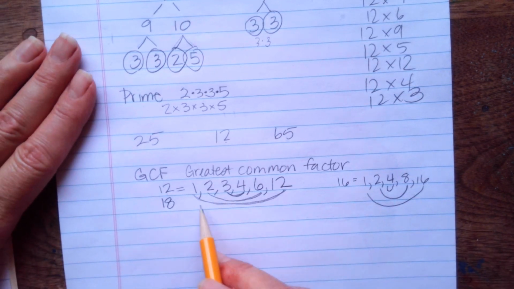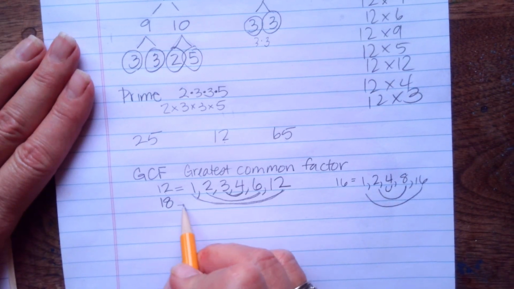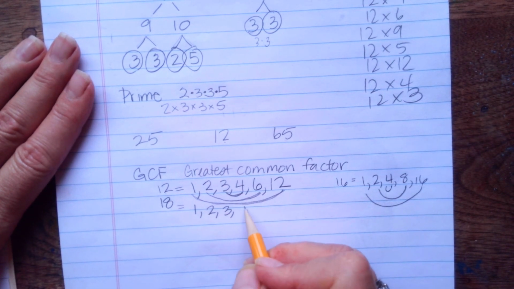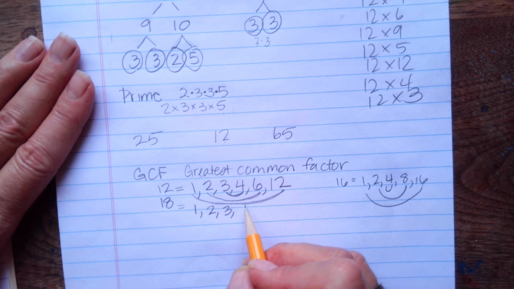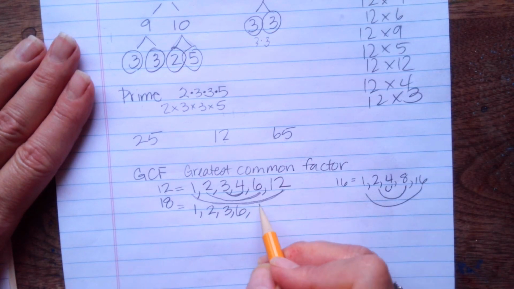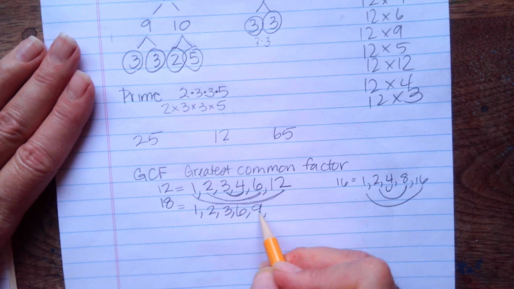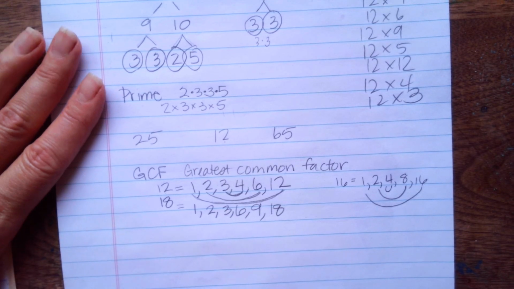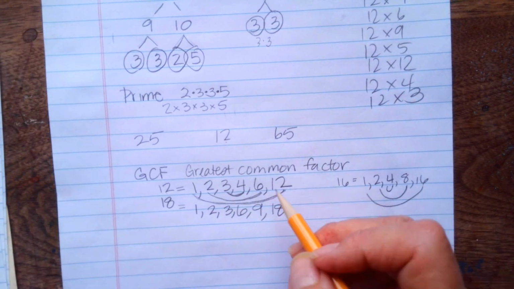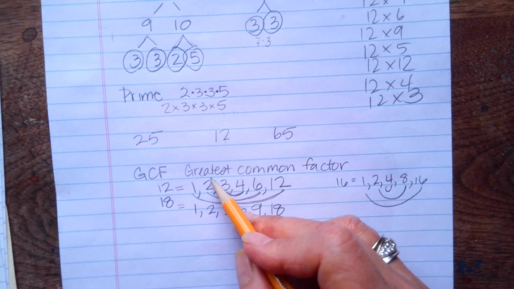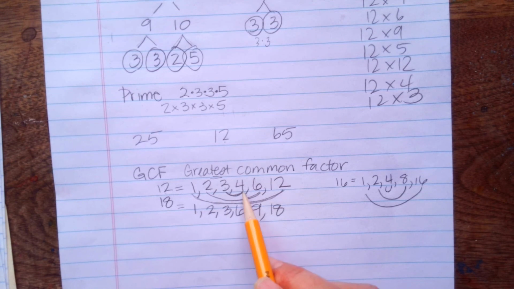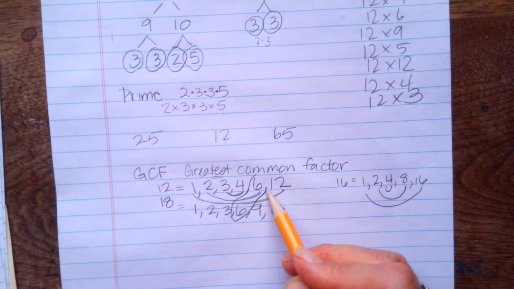And then the second step is to find the factors of 18. 1, 2, 3. You just ask, does 4 go into it? Does 5 go into it? Does 6 go into it? Does 7 go into it? Does 8 go into it? Does 9 go into it? Does 10? Once you get to the halfway point, you can close it off with the number. Okay. Now the third step is to find the greatest number that they have in common. So they have a 1 in common, a 2, a 3, and a 6. 6 is the greatest number.